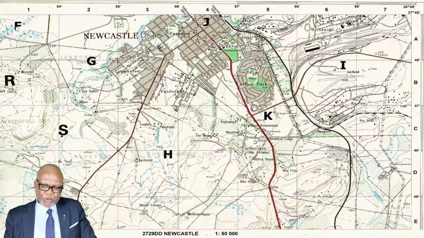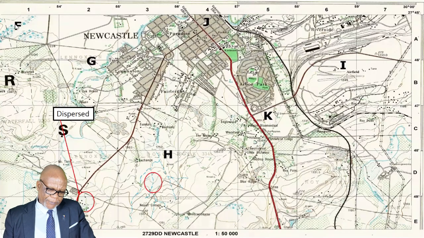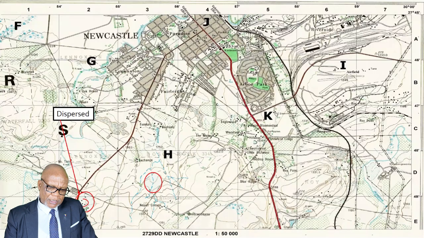Now, what do we have here? We're looking at a map interpretation. What are we looking at? We're looking at the type of settlement here. The buildings are far from each other. So in the examination you can be asked to identify the settlement pattern here. Is it nucleated or isolated? You can say dispersed. Why do you say dispersed? Because the houses are far from each other.